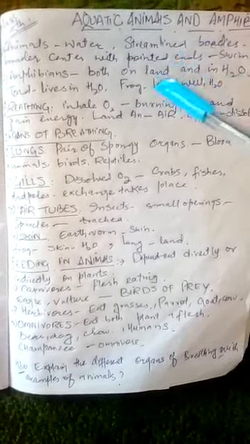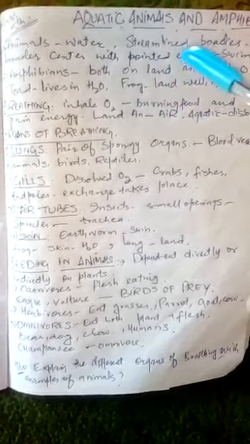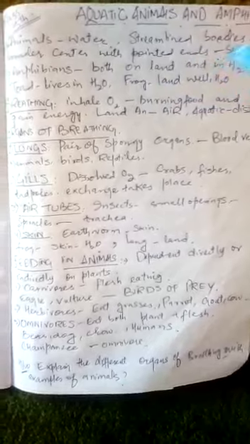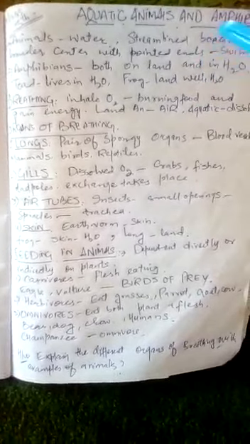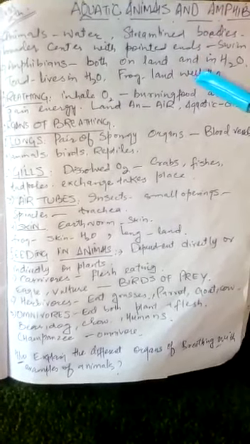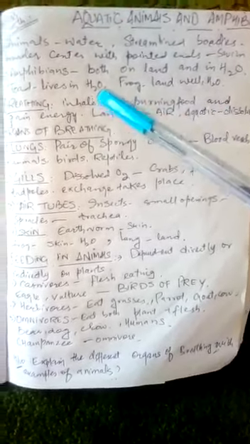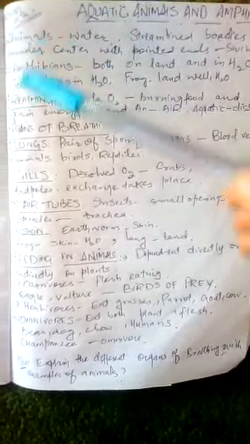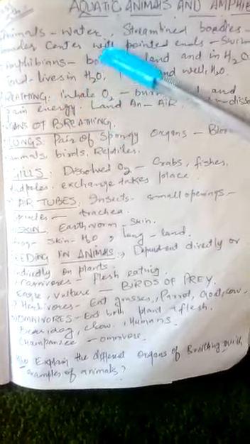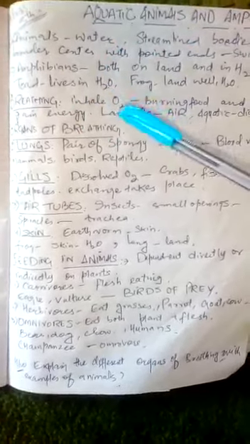Why do they have a streamlined body? Because streamlined bodies help them to swim in water and be comfortable in water. Students, these aquatic animals have special organs for swimming in the water.